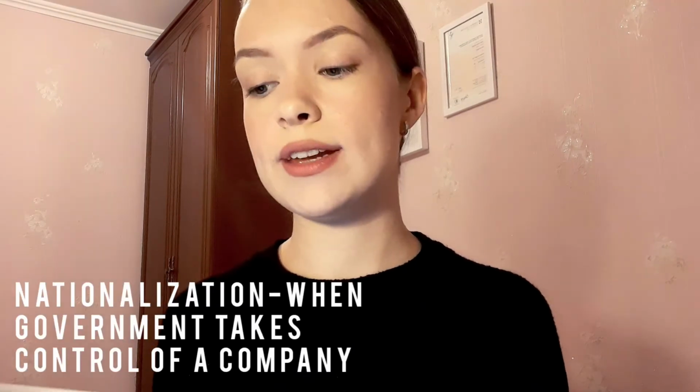So another word that is really common is nationalization. So let's see what that means. Nationalization basically means when a government takes control of an industry or a company, it becomes its owner. That's what it means.